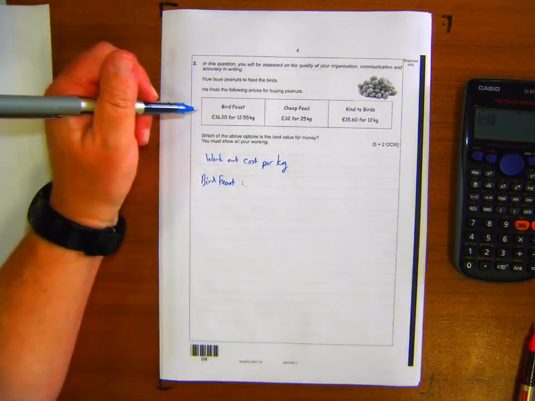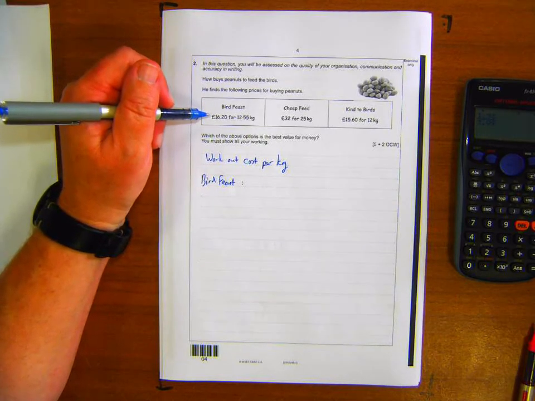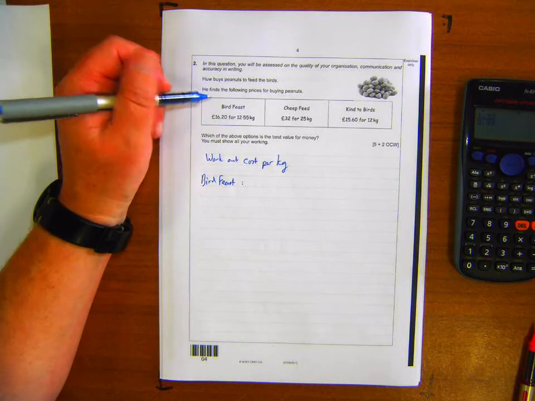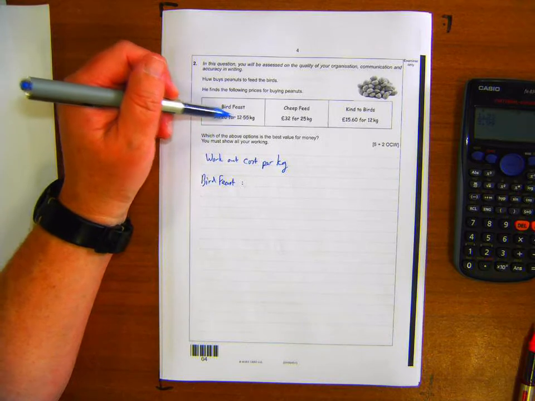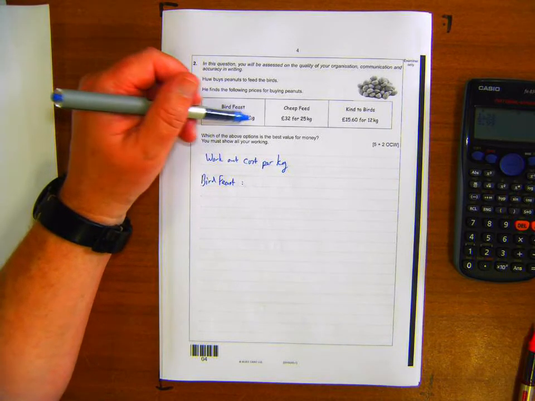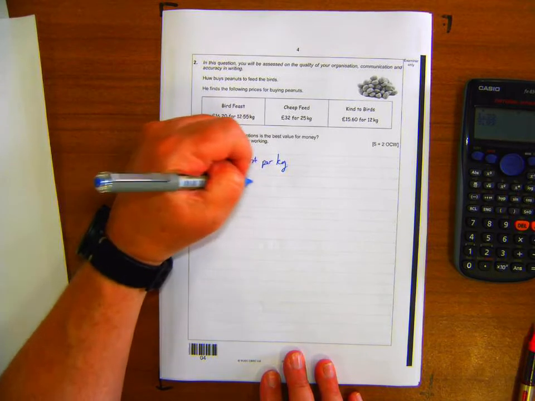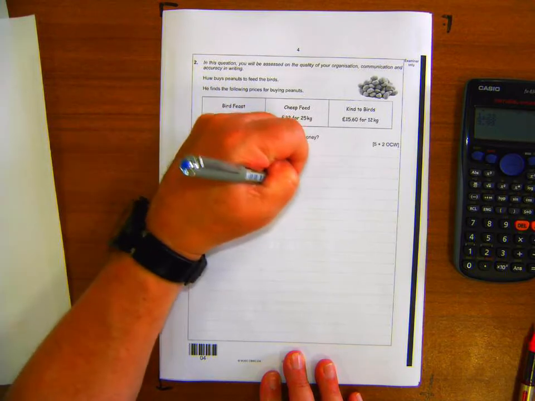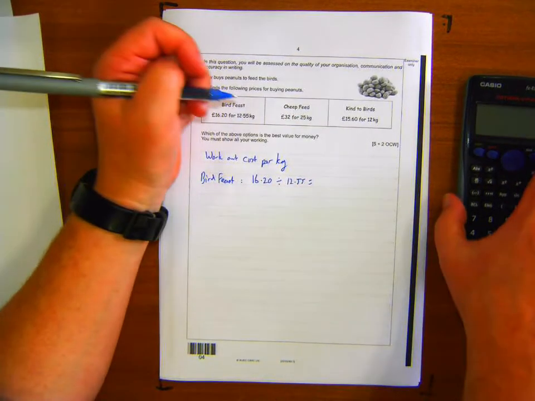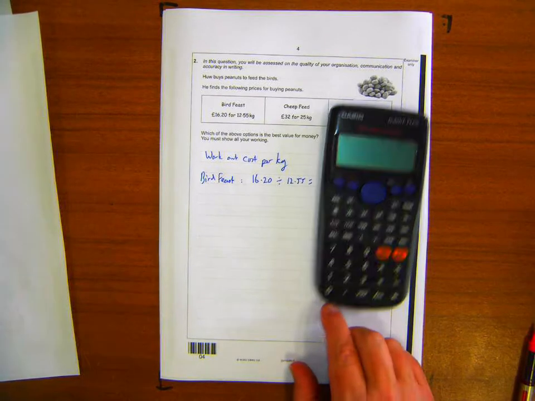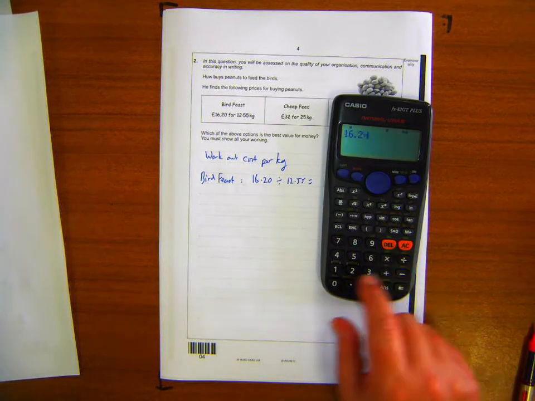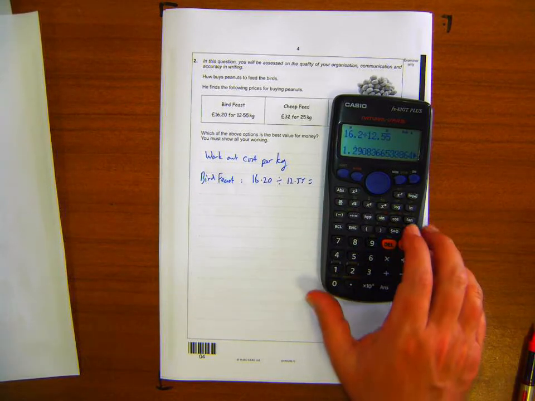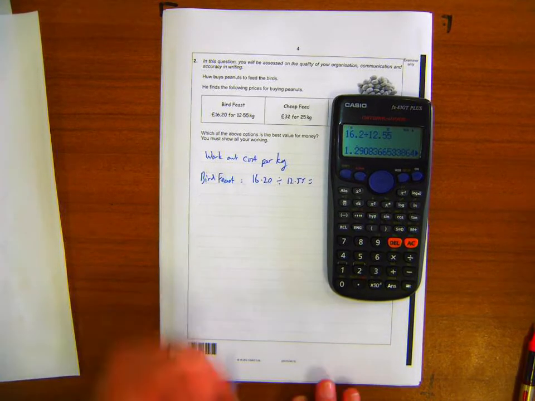So in order to work out how much a kilogram of Bird Feast nuts cost, what maths do I have to do to get a single kilo? 16 divided by 12.55. Yeah? So it's £16.20 divided by 12.55. So 16.2 divided by 12.55. So £1.29.